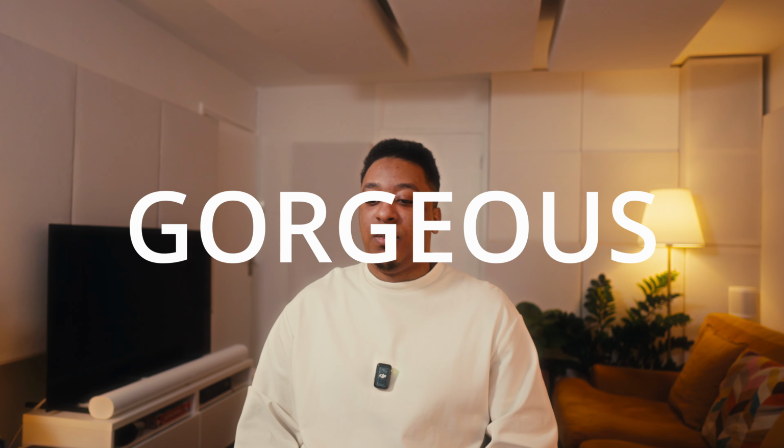I mean, it's gorgeous. They're gorgeous plugins. I haven't even used that word in so long, but it's the word that just seems applicable at this time.